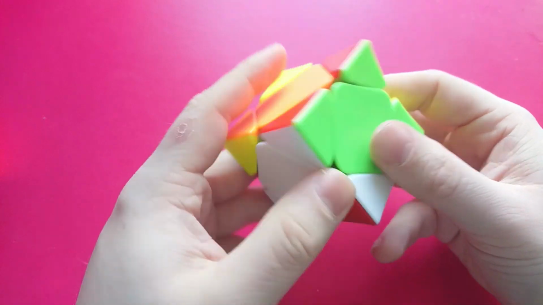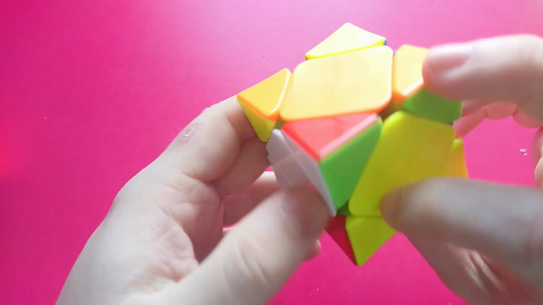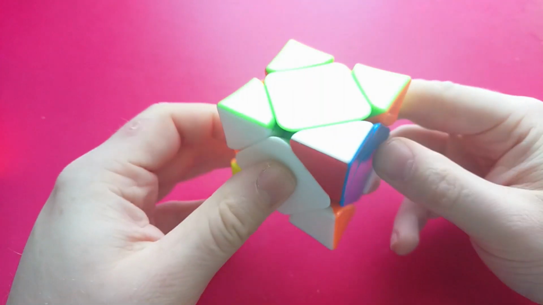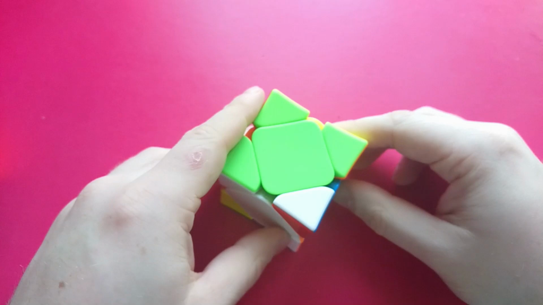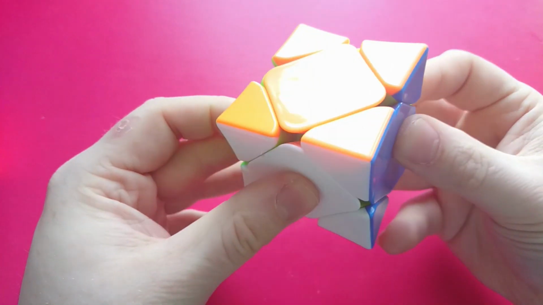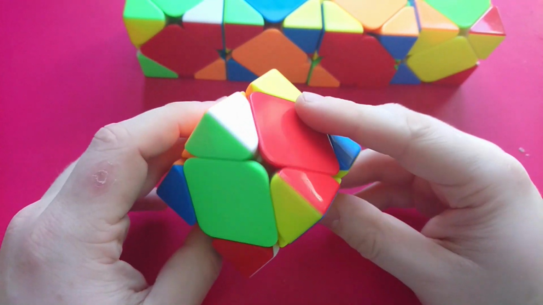So for the mirror, most of the time I will execute it like this. I will go down and then pull with my middle finger and then go back up. You could also do it from the other side and push with your index finger, bring it down and then push. Now we will start with the four movers.